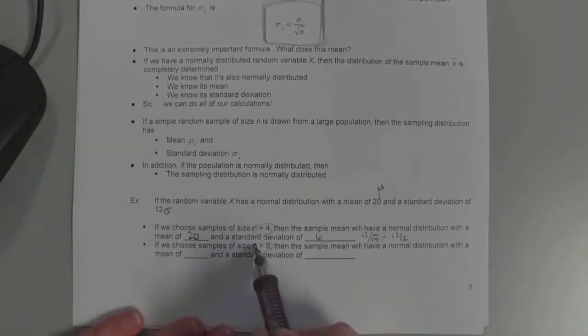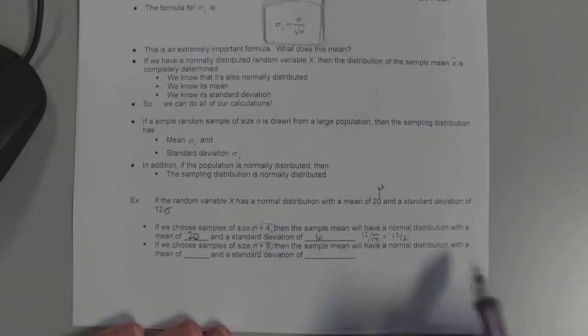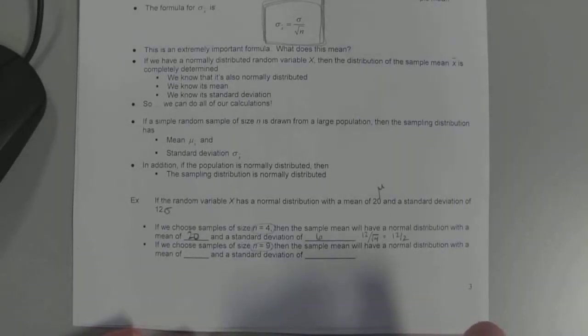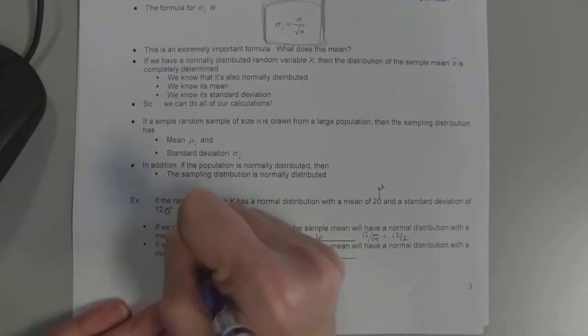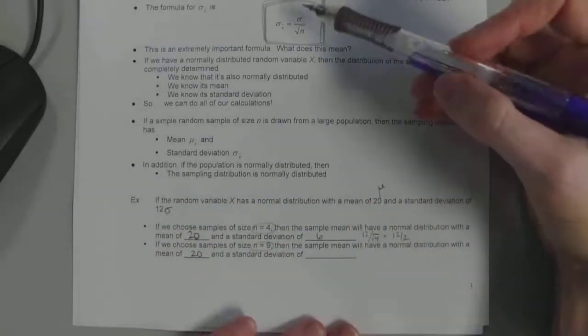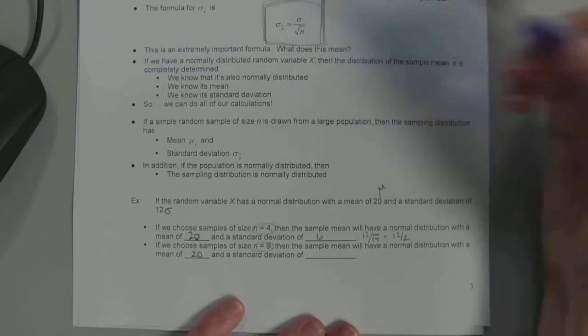The second one's the exact same idea. Now I'm asking 9 people. What's the sample mean still going to be? 20. Your mean does not change. But your standard deviation will, again, by using this formula up here.